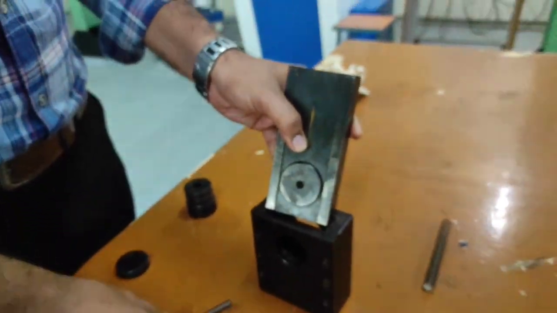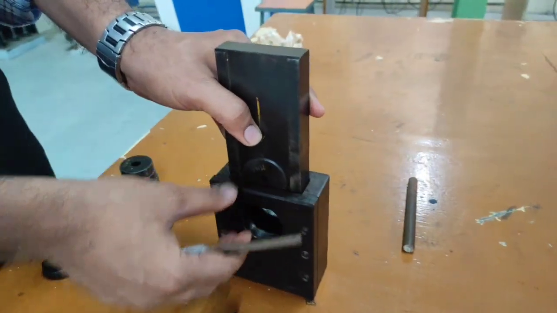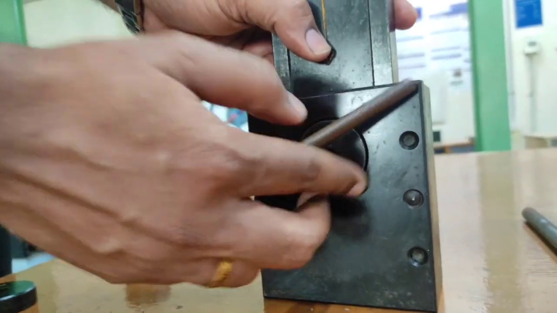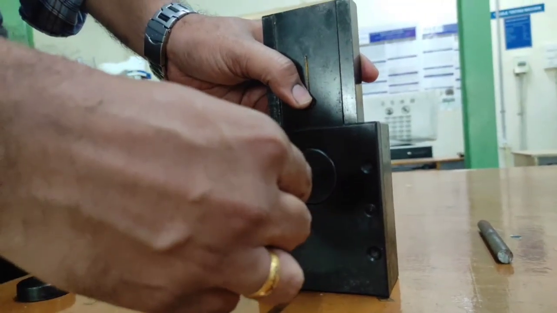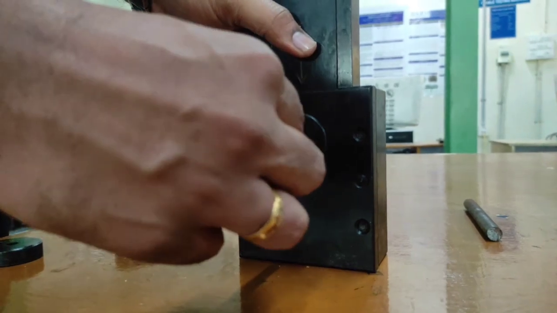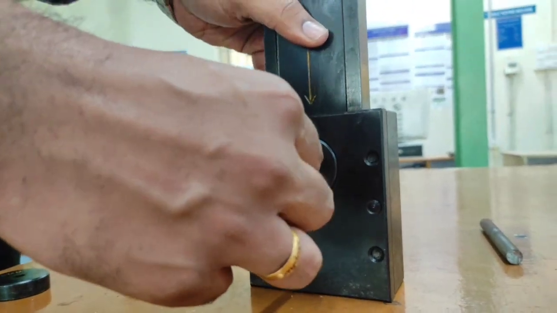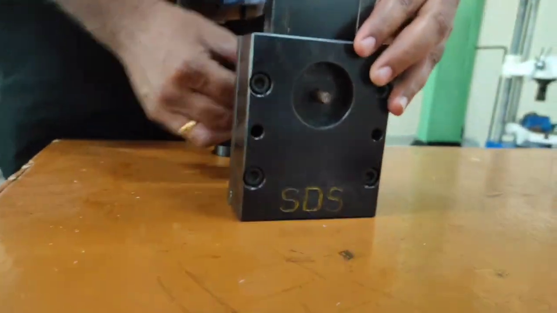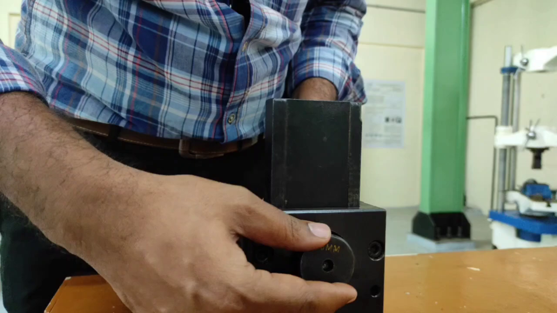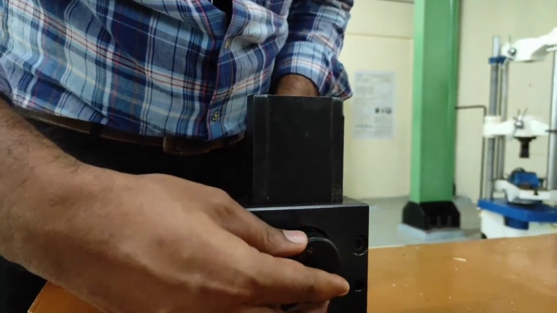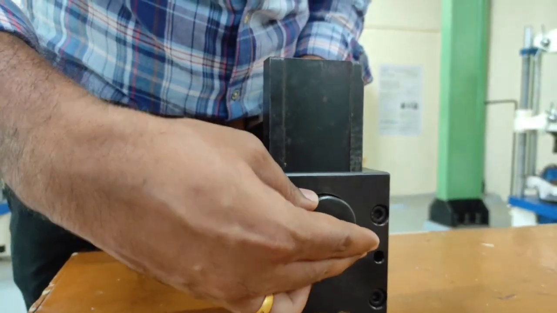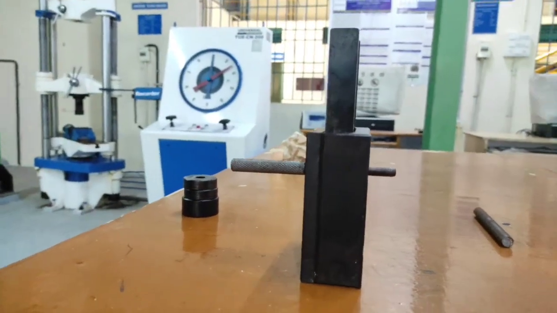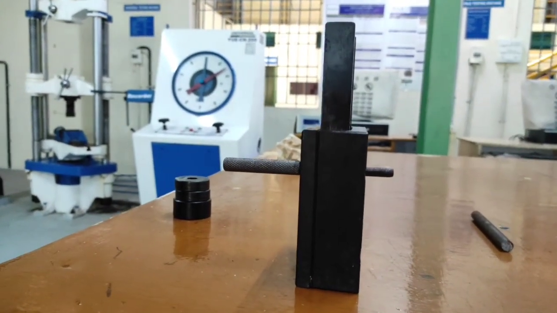Place the respective center bush first onto the fixture, then place one end bush, and then guide the specimen into the fixture, so that on the other side the specimen is guided into the bush, and place the other end bush also. So this is how the specimen is fixed onto the fixture.